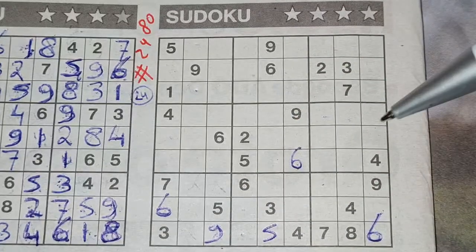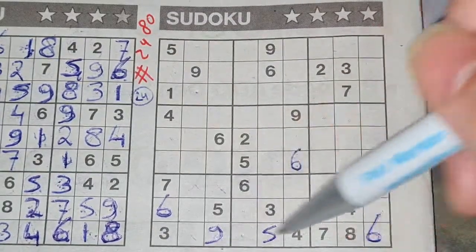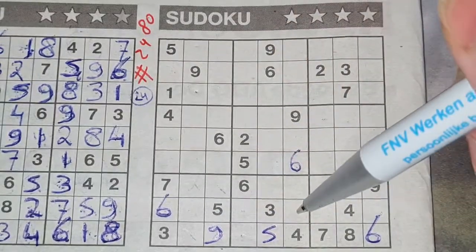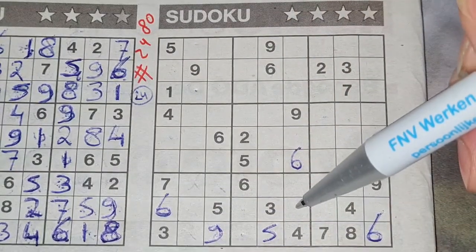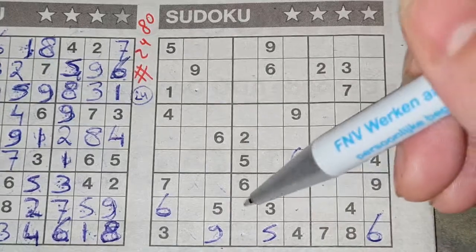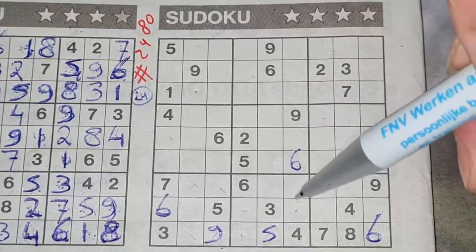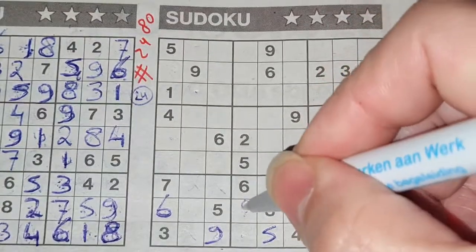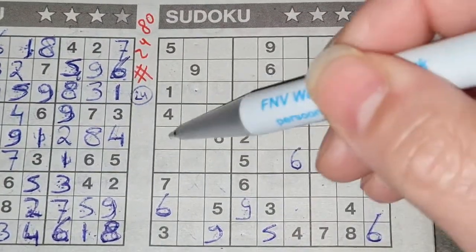Alright. So we have a 9 in this last row, 9 in that row, so the row between. The only 2 places for the 9 could be here, could be there. We see another 9 there, so no 9 here. The only place for the 9 should be there.